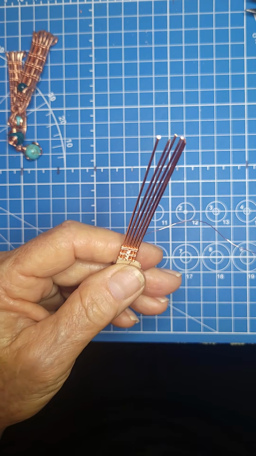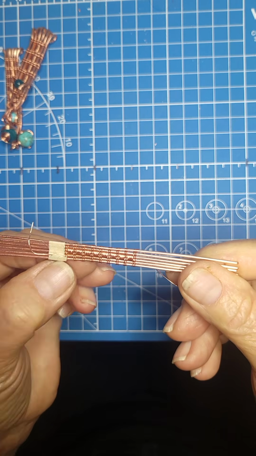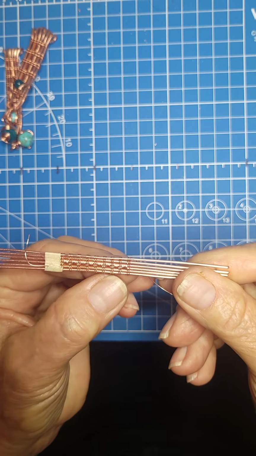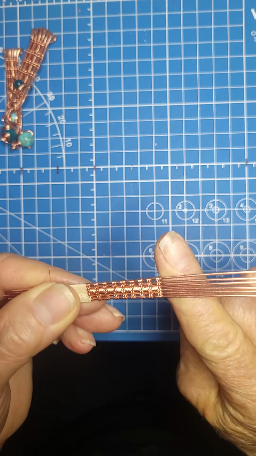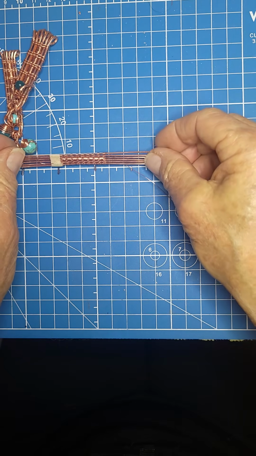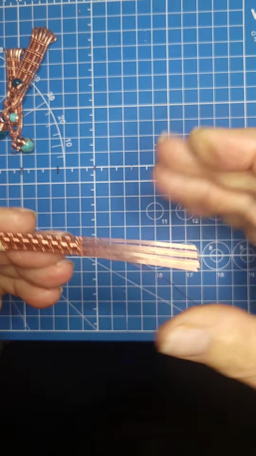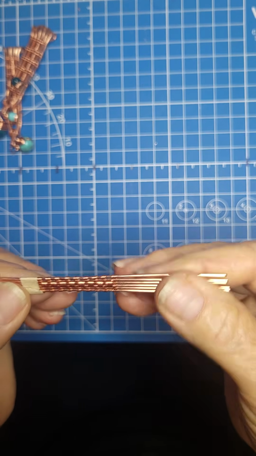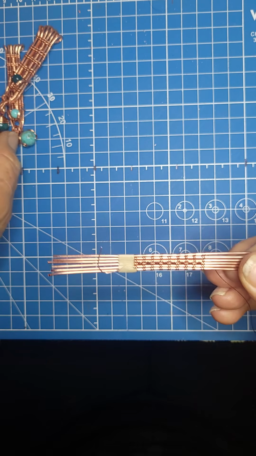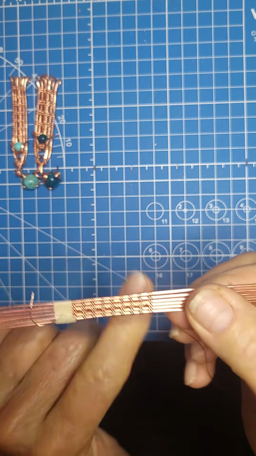I'll be right back. Okay, everyone, so I'm back and I've done 1, 2, 3, 4, 5, 6, 7, 8, 9 repetitions of that double braided twisted row. So that sets me at about 1.25 inches. Because these are going to be earrings, we're definitely going to have excess. But again, the idea is to take a design element and turn it into a piece of jewelry art.